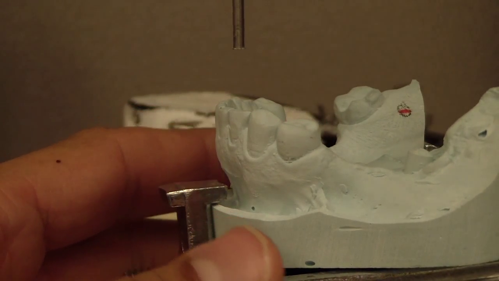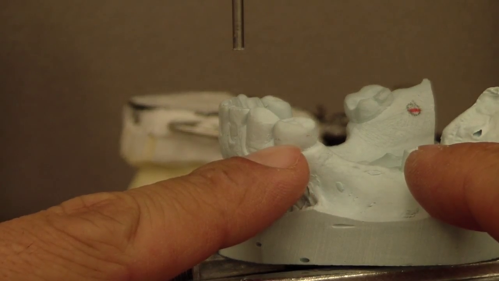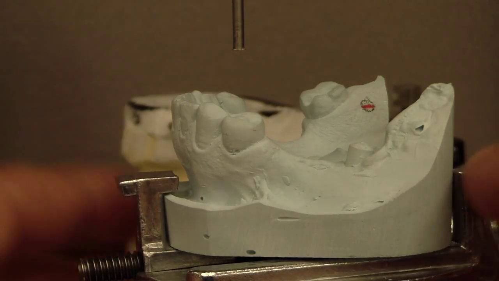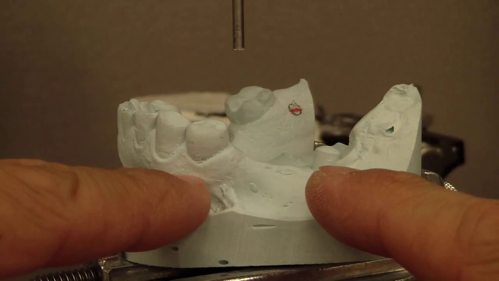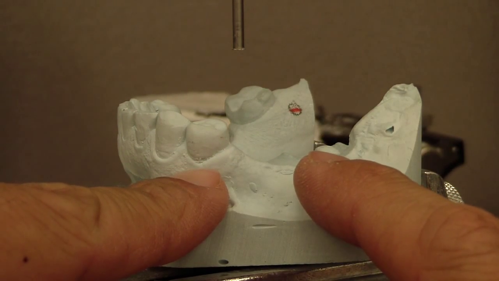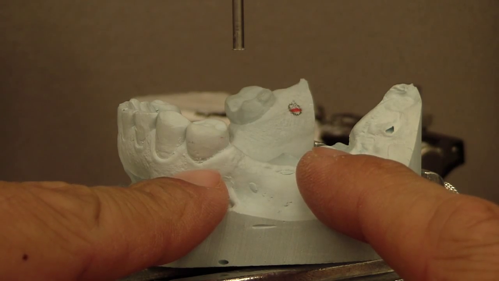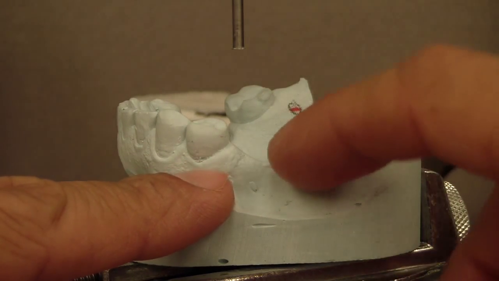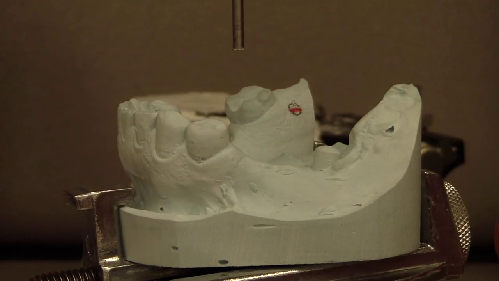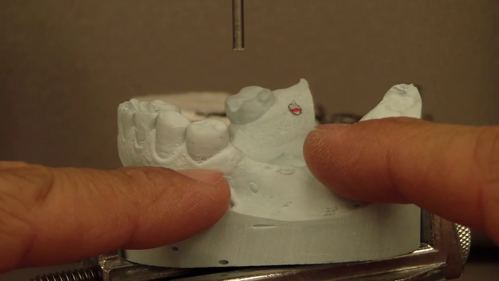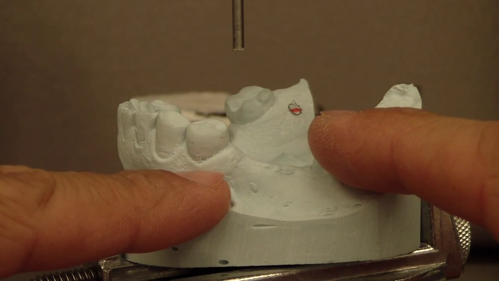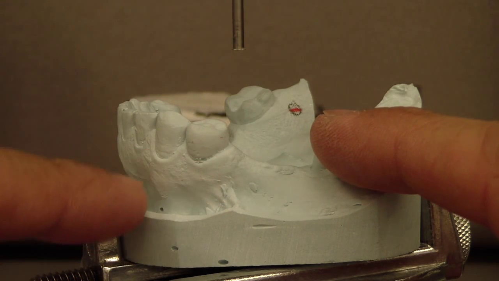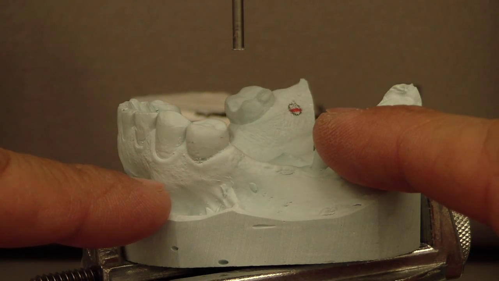Now an I-bar is indicated if you have a tissue-supported distal extension, and this is a great learning point for me. If we had a distal extension, as the patient goes to bite down and the tissue is compressed, the idea of the I-bar is to disengage mesially and gingivally.